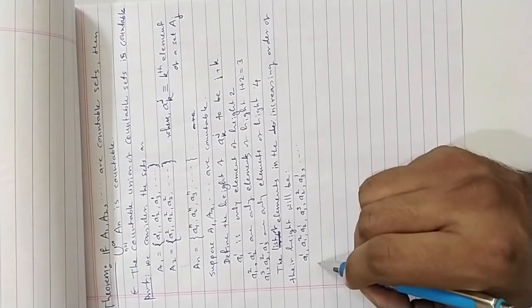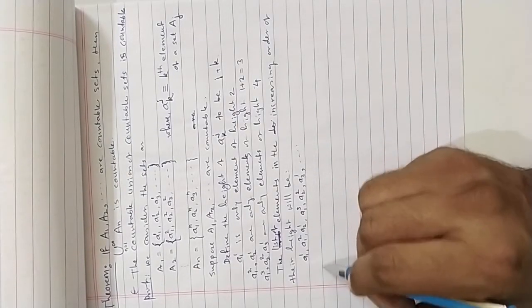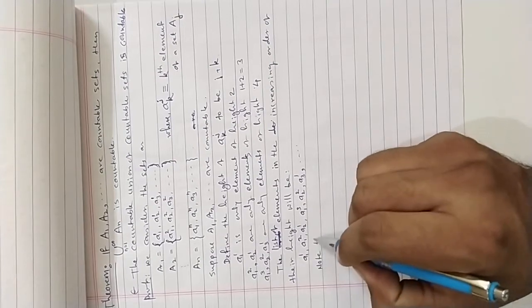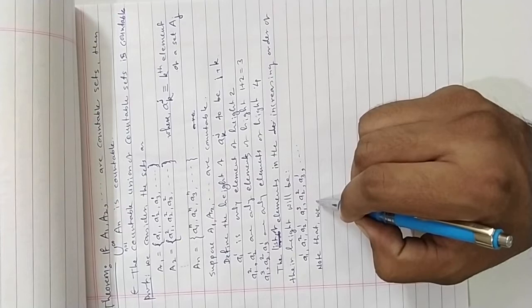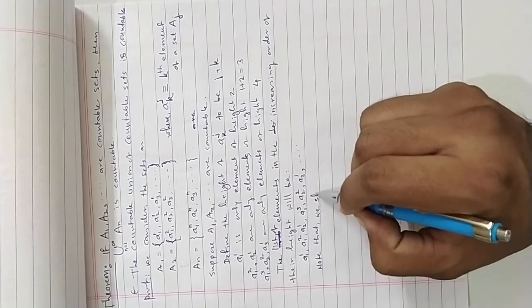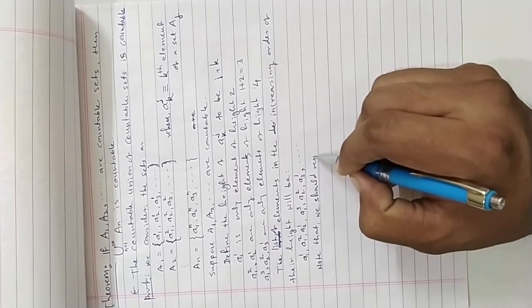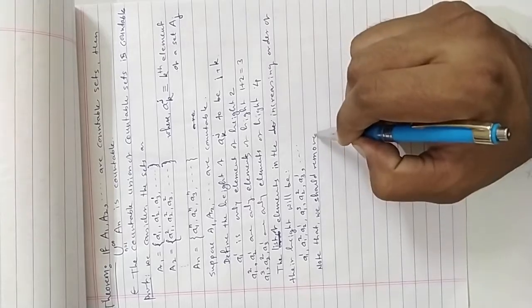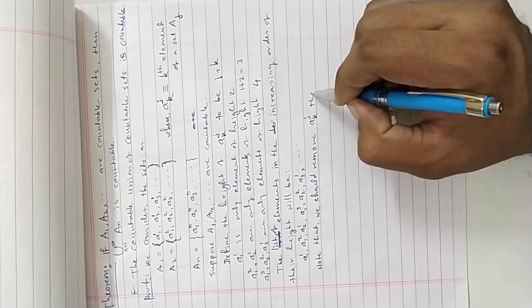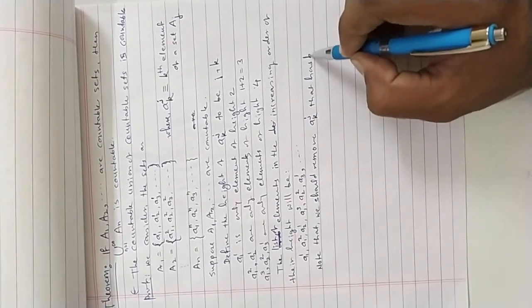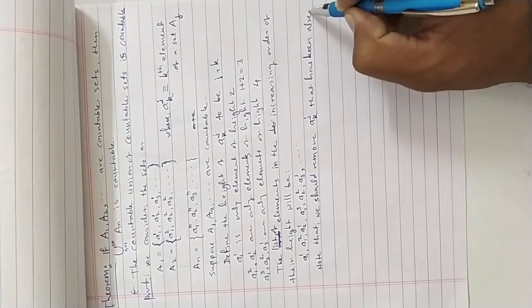And care should be taken, note that we should remove the element a_k that has already been counted.